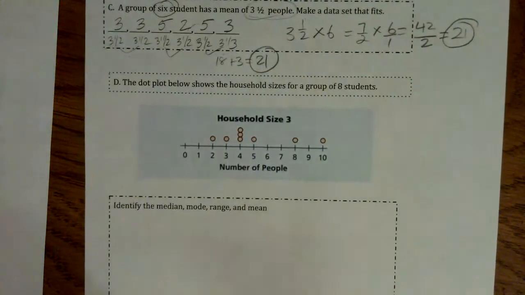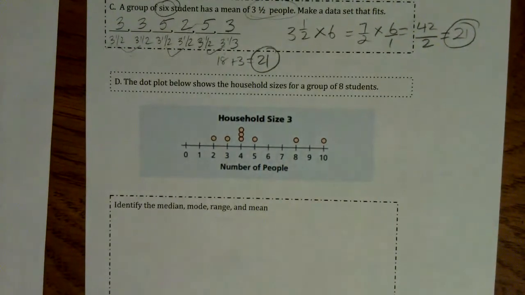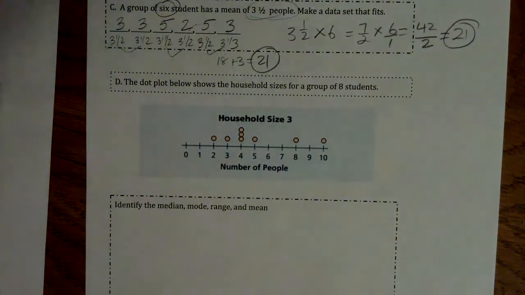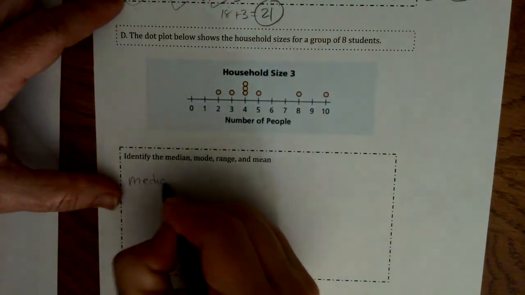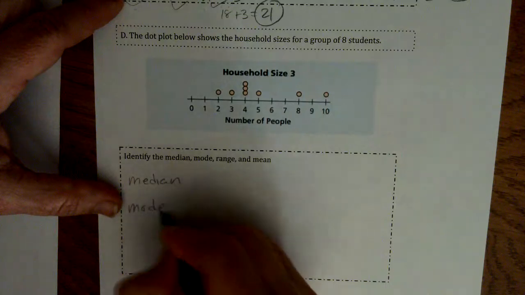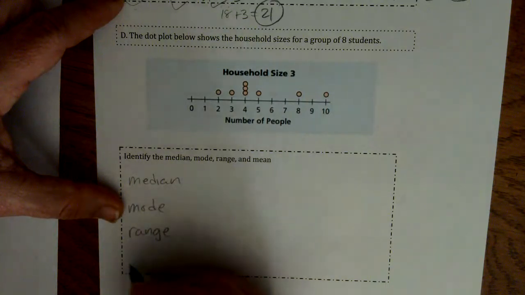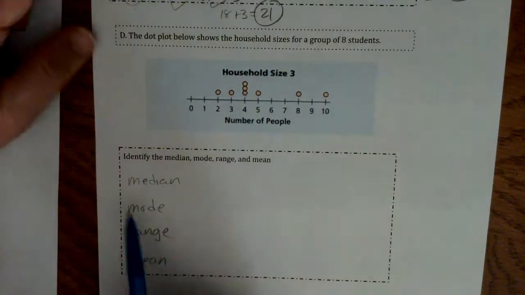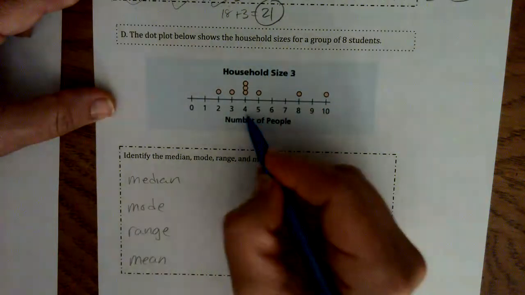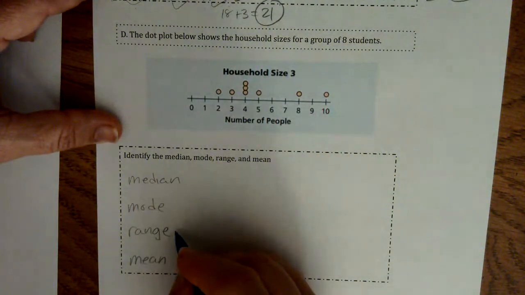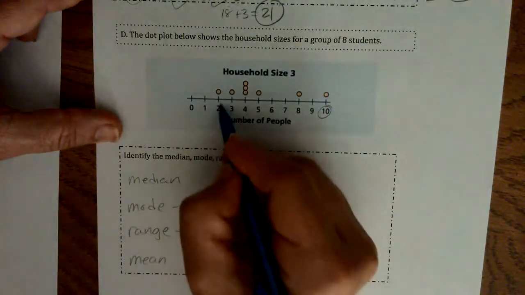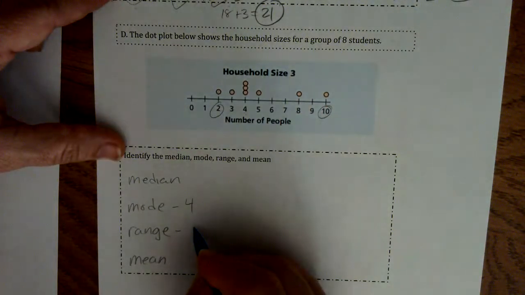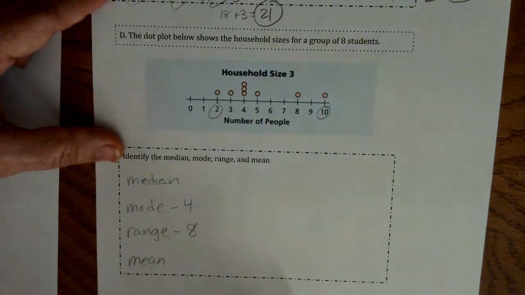So the dot plot below shows the household sizes for a group of 8 students. It wants the median, the mode, the range, and the mean. So let's start with the easiest. Mode. The one that occurs the most is 4. Range. My highest data value is 10. My lowest data value is 2. So that is a range of 8.